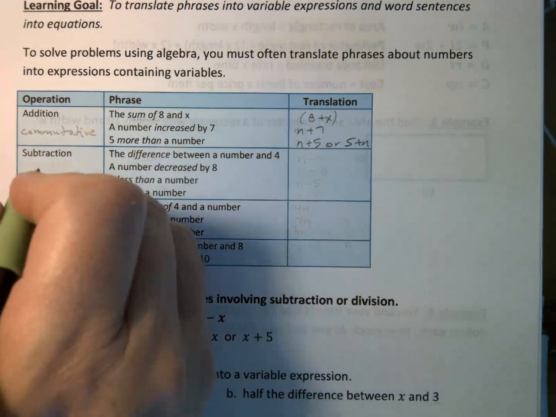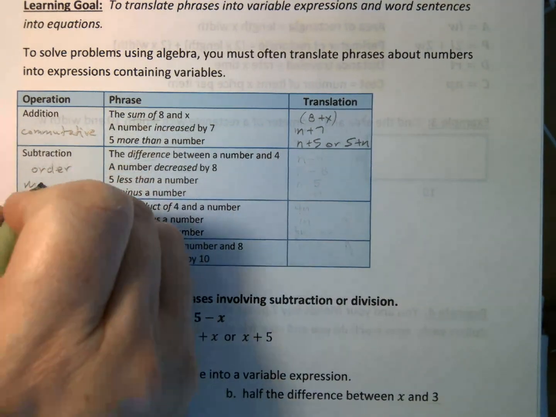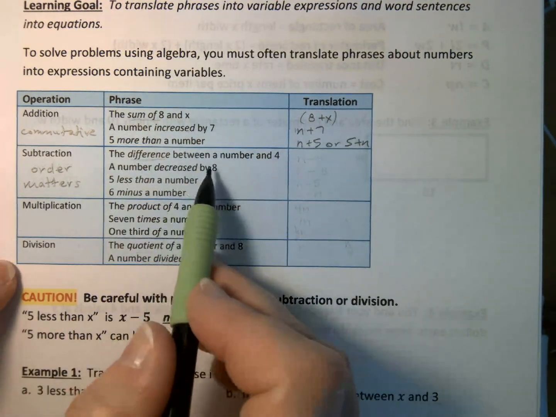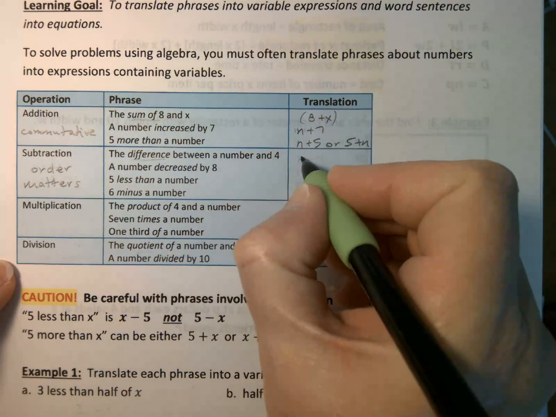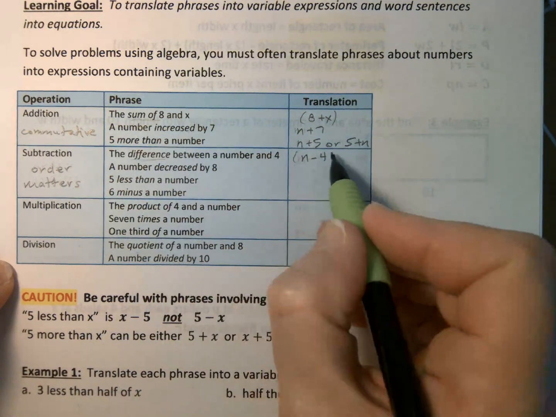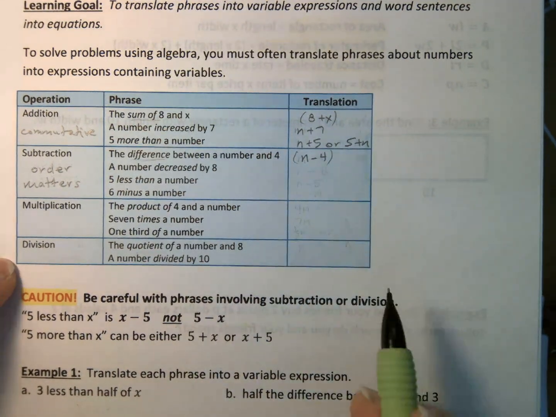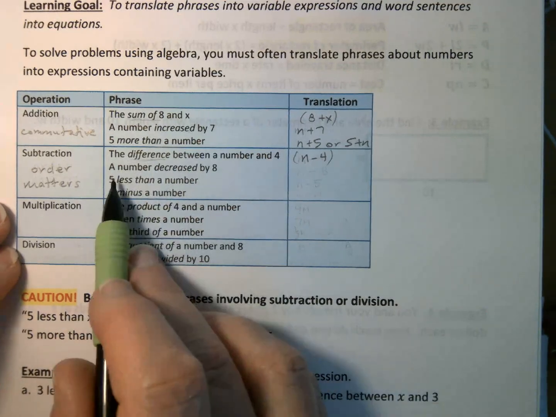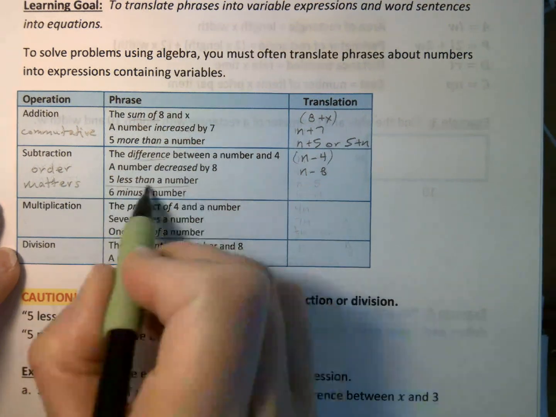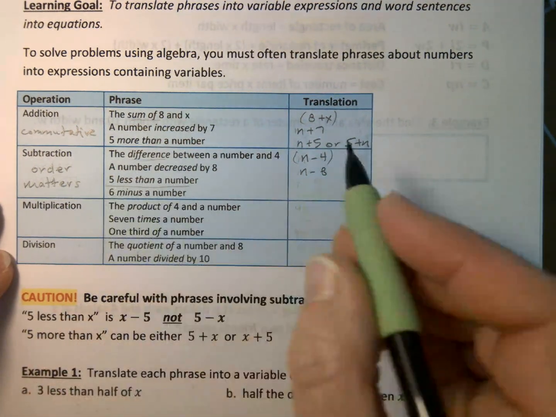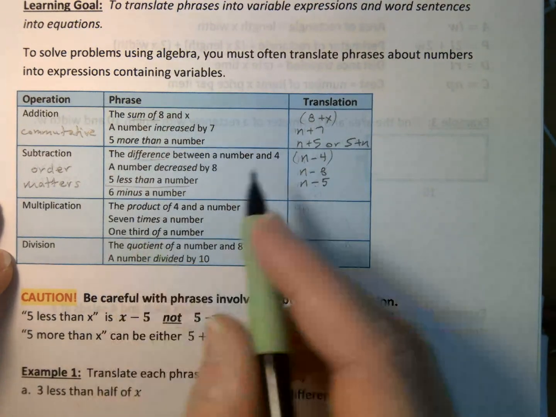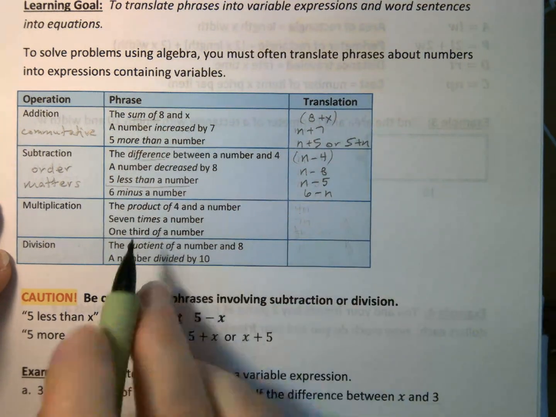Subtraction is not commutative, and so the order matters, okay? The difference between a number and 4. This is going to go in order. And again, when you see the difference, you might want to put that in parentheses, okay? Because there might be something happening on the outside to the difference. A number decreased by 8, so n minus 8. 5 less than a number. This one's tricky. Think about it. 5 less than a number. So I have a number and I'm taking 5 away from it, okay? And 6 minus a number, it just goes in order.